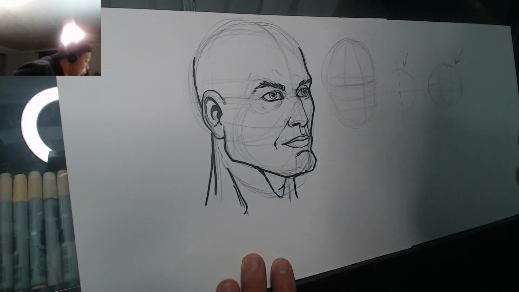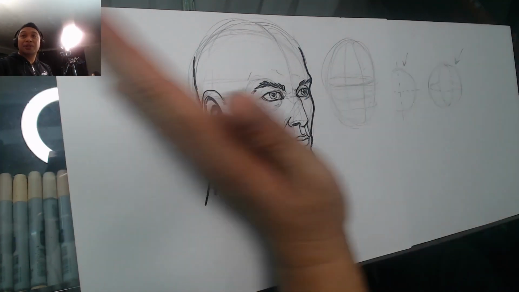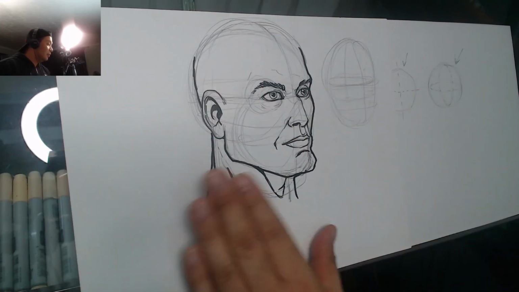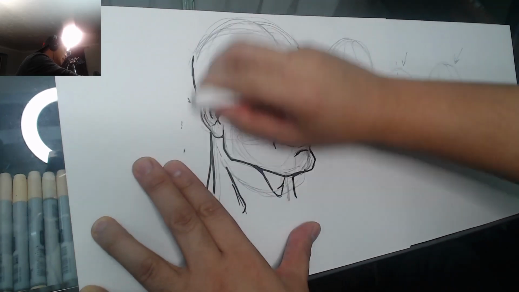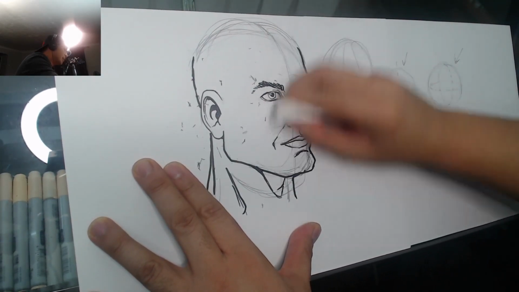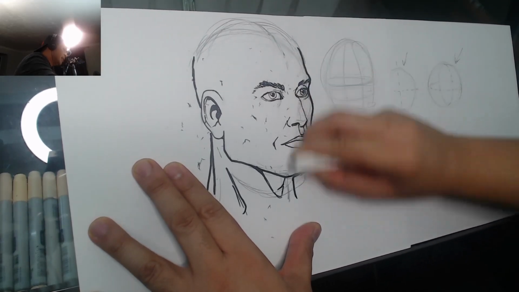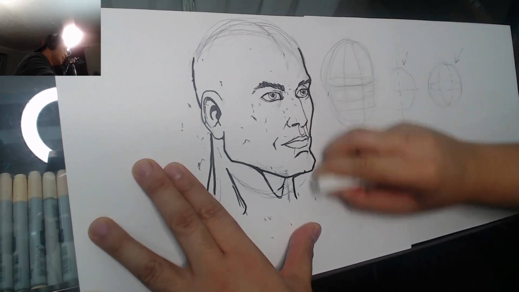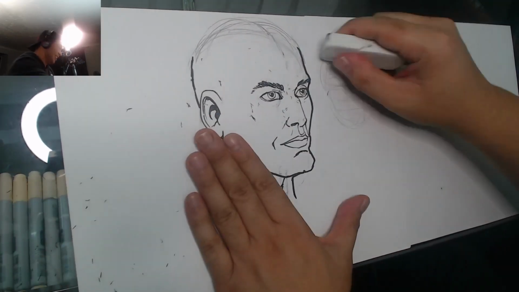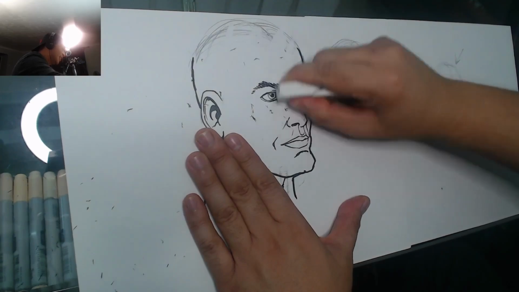So let me just let this dry out a little bit. And I'm going to go ahead and erase some of the insides here. Okay, so I'm going to erase some of that. So if you needed to look at those guidelines more, feel free to rewind the tape.